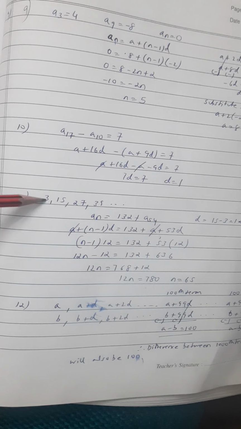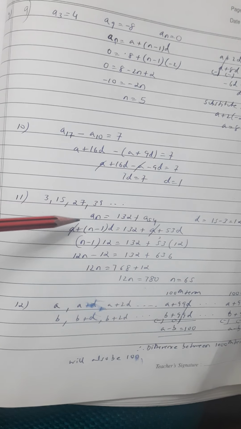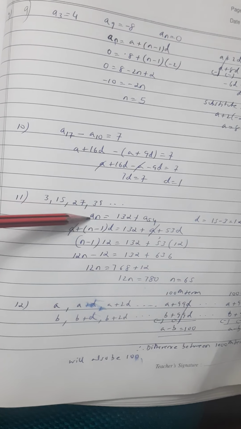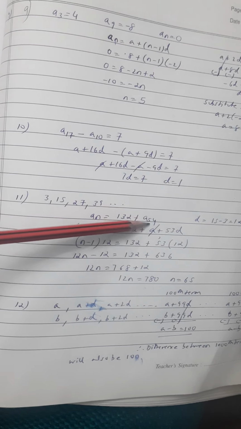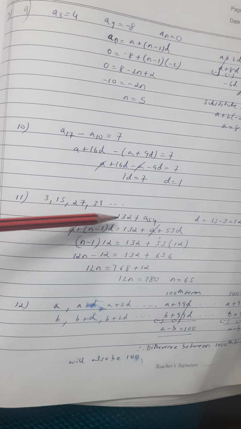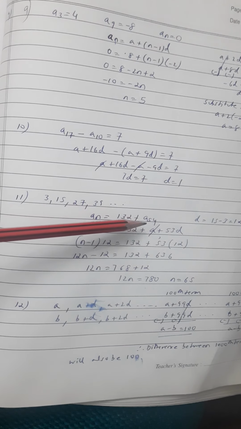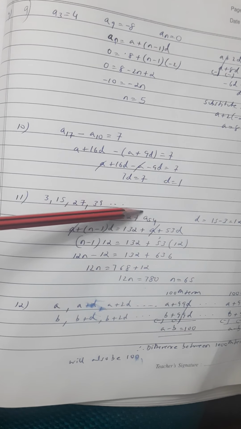Then question number 11. They have already given you a series 3, 15, 27 and so on. This is an arithmetic progression. The common difference will be 15 minus 3, that is 12, right? Now the question says which term is 132 more than the 54th term? We don't know which term, so let that term be an. It is 132 more than, that is plus, the 54th term, that is a54.